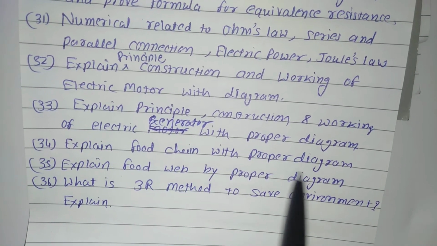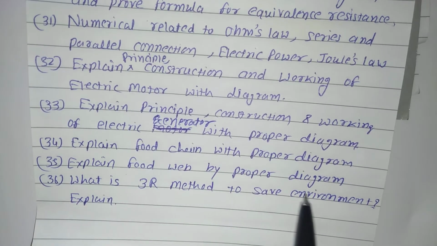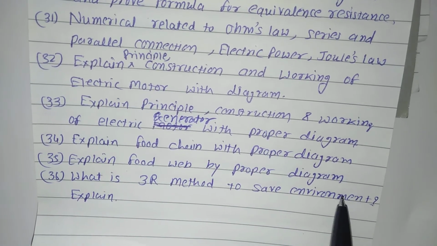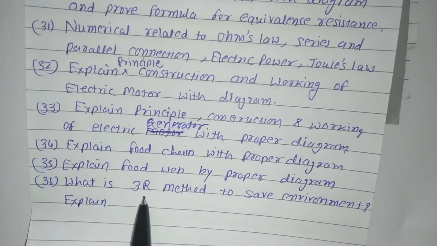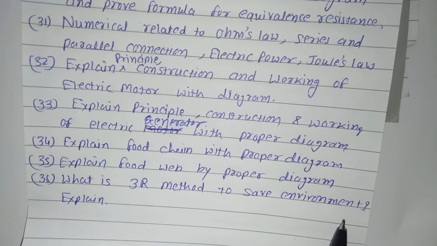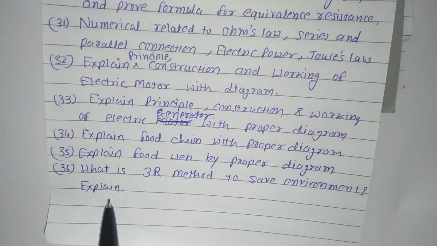Explain food chain with proper diagram. You have to explain the food chain. Explain food web with proper diagram. You know, food chain and food web you have to describe with the proper diagram. What is 3R method to save environment? That is reduce, reuse and recycle. That is what you have to explain in this question.